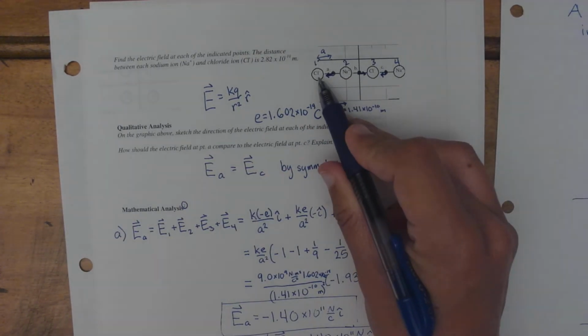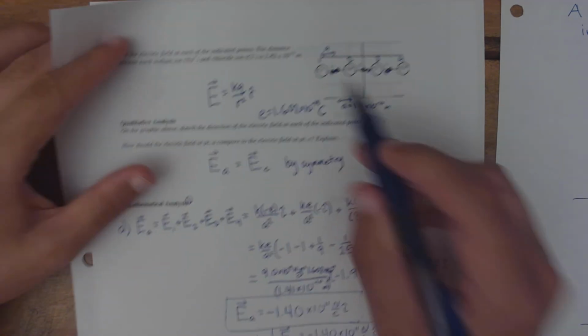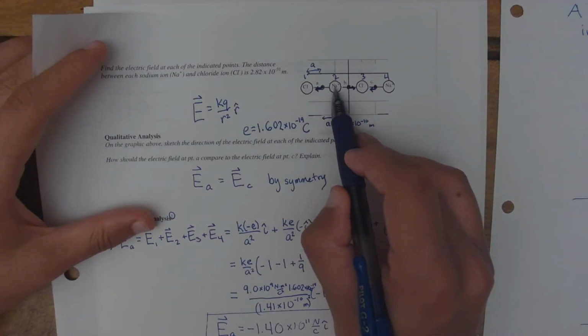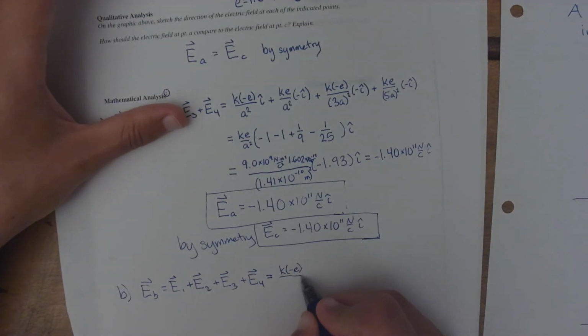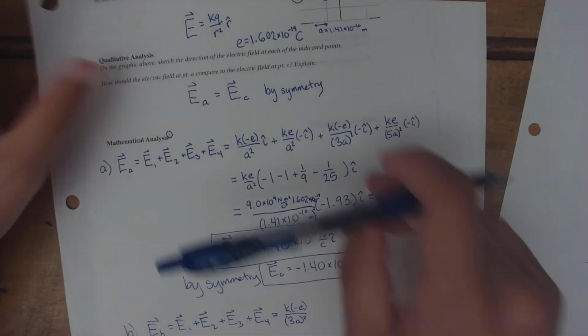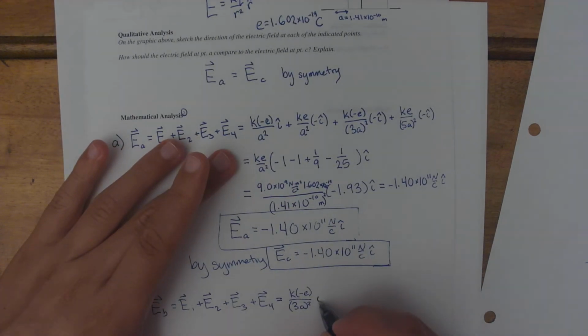Okay, so now I'm at point B, which is at the center of my diagram here. I'm going to start with the charge which is all the way to the left. That is a negative charge, and it has a charge of negative e, so that's k times negative e, and I am 1, 2, 3 blocks away from the point of interest, so that distance is 3a squared. And then we have the vector r hat, which goes from the charge to the point of interest. From the charge to the point of interest is in the positive i hat direction.